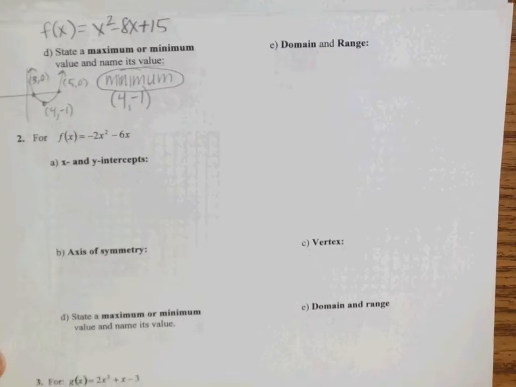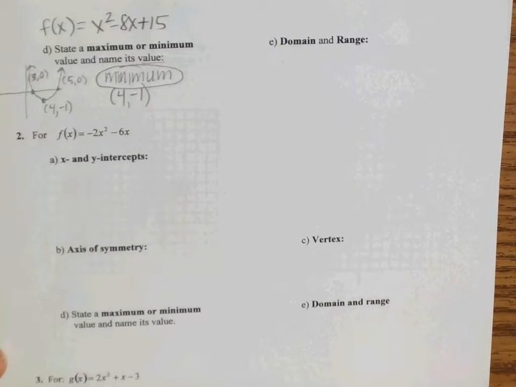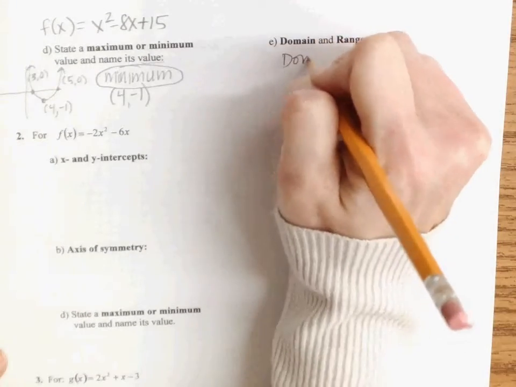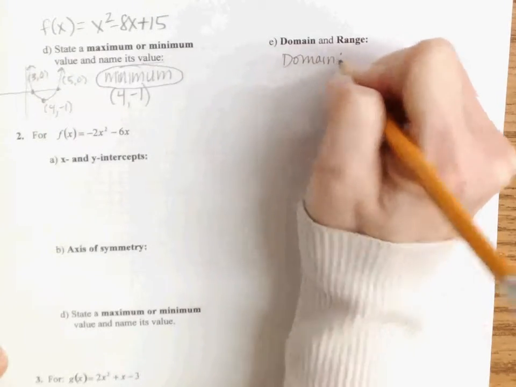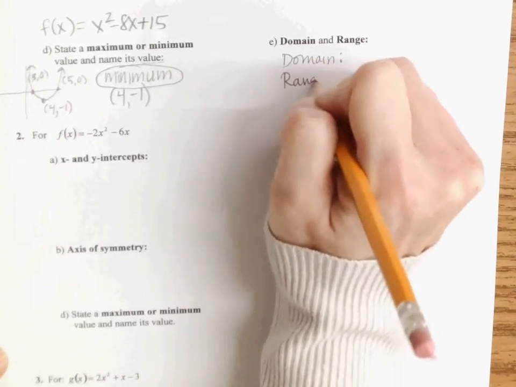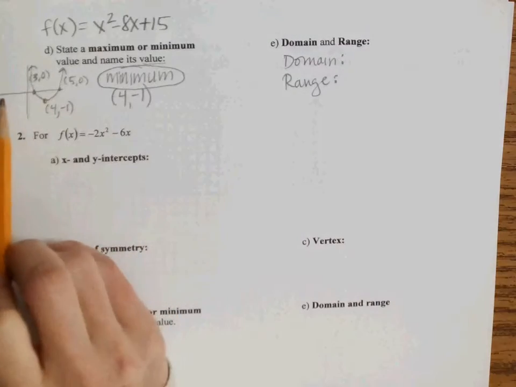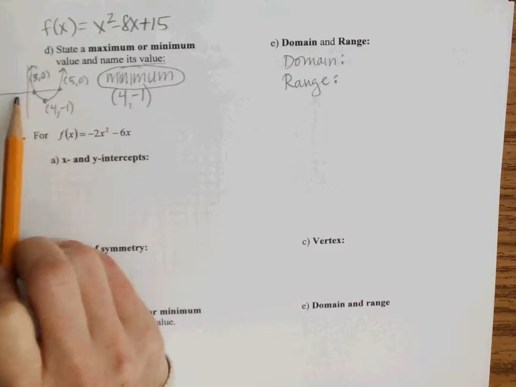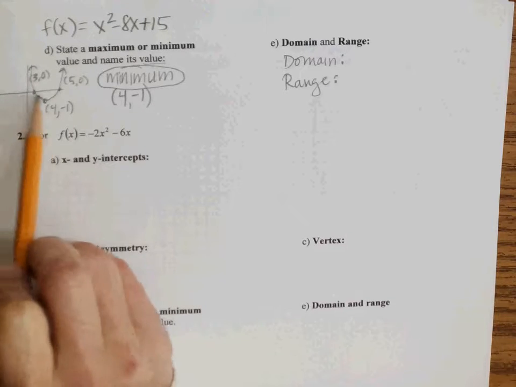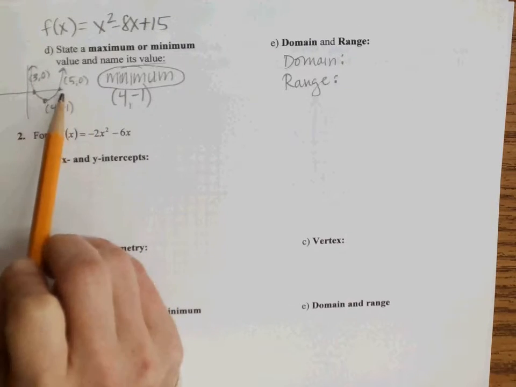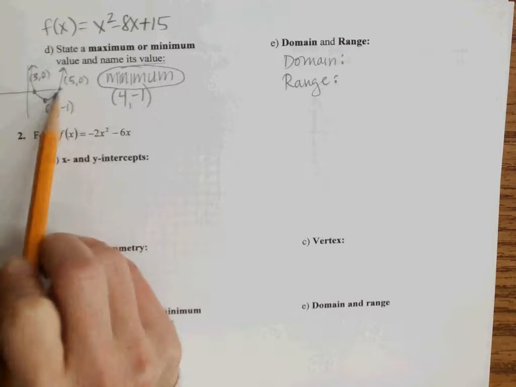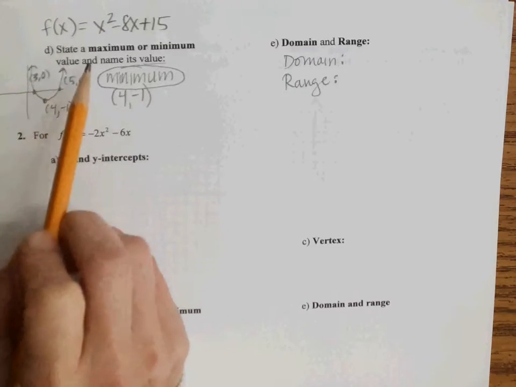The last thing that we are going to do on this part is talk about the domain and range. We're going to use that sketched graph to help us come up with our domain and range. Domain is looking for a starting or stopping point going left to right. We have no indication that this parabola is going to stop on the left or the right.